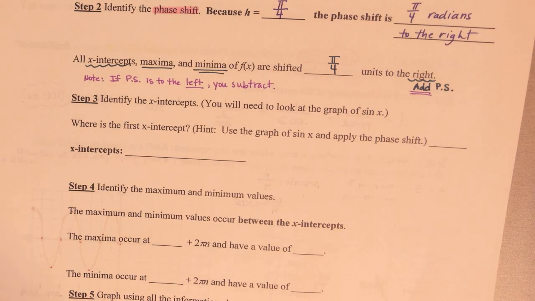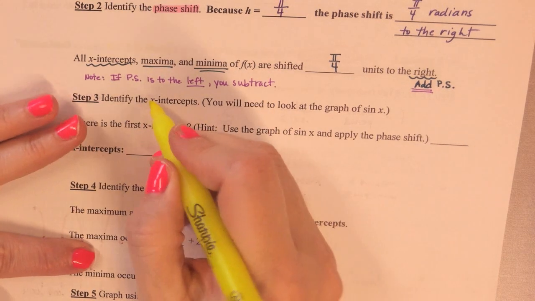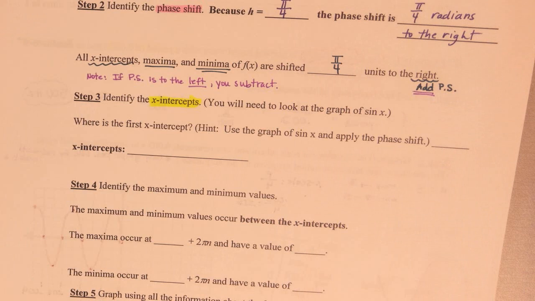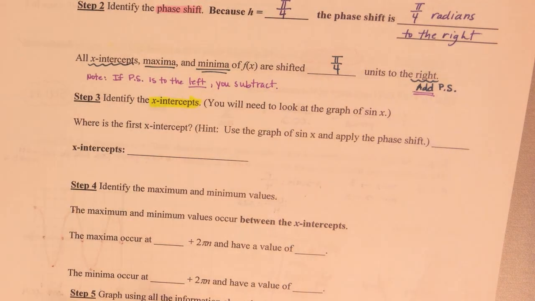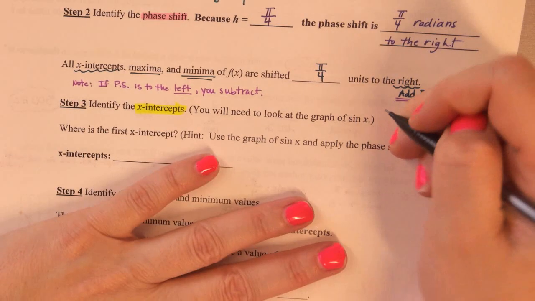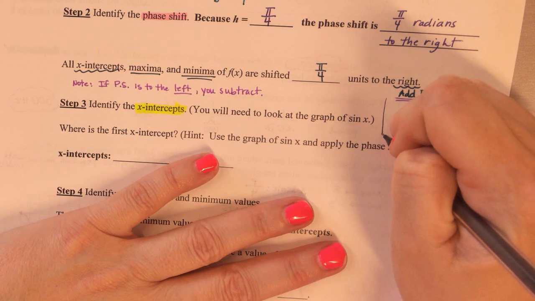Alright, so the first thing that we're going to do when we are identifying the x-intercepts is we have to look at the graph of the sine of x. Okay, you have a really nice graph in your characteristics chart from your notes yesterday, so if you want to look at that, you can. We're also just going to draw like a rough sketch here.